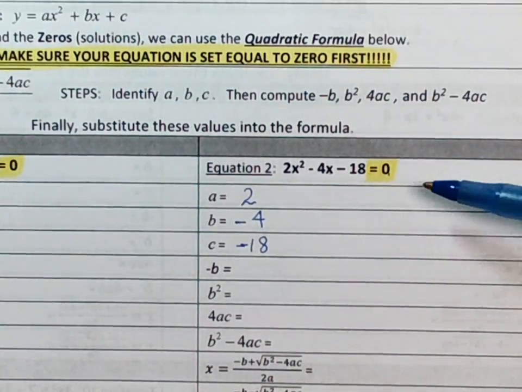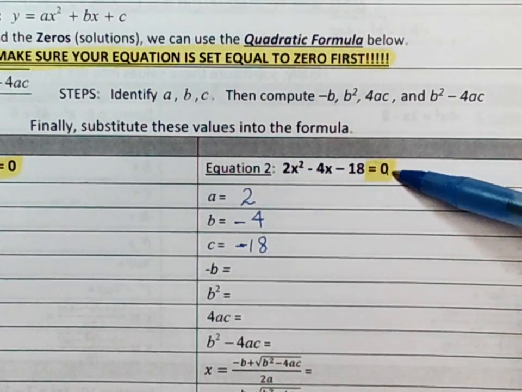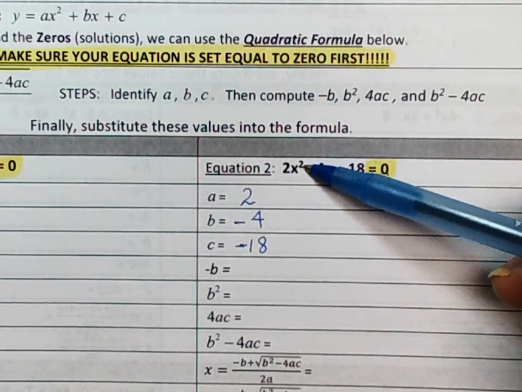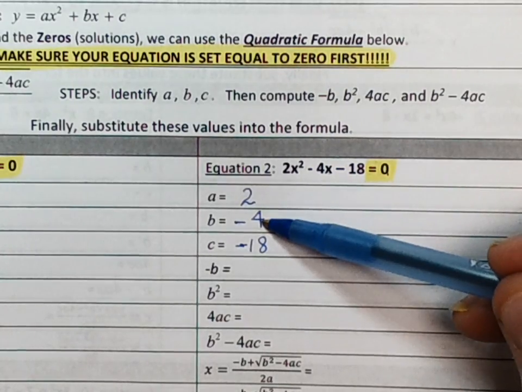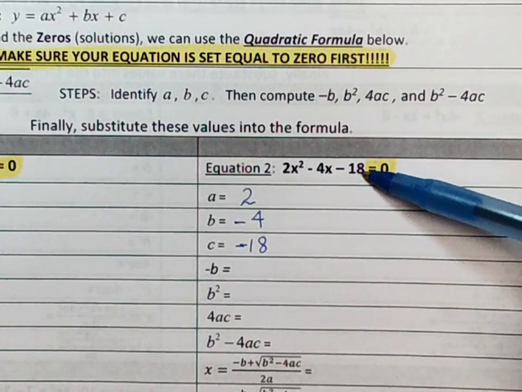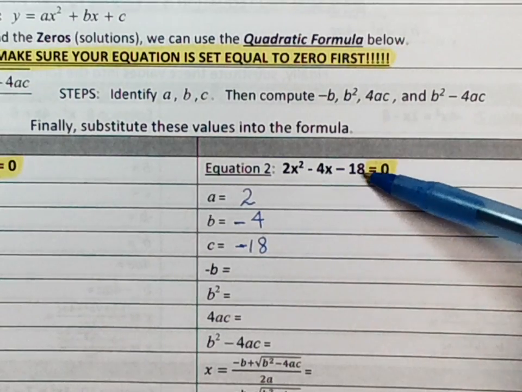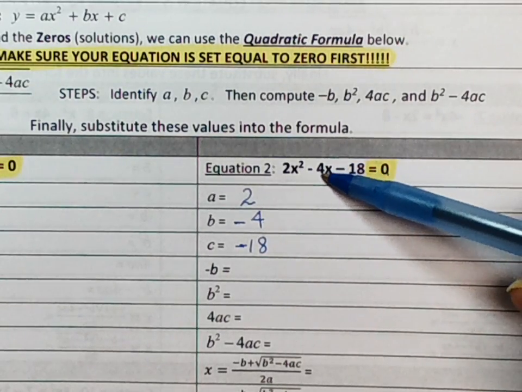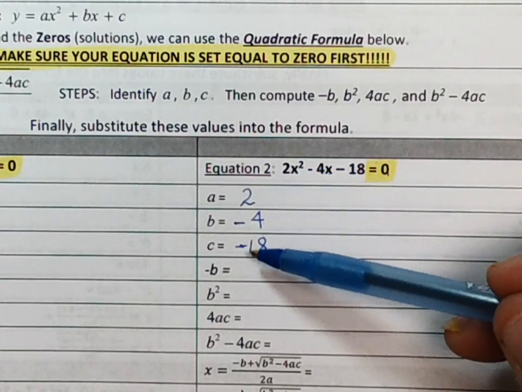So again, the process: set your quadratic equal to 0. The number in front of x squared is a. The number in front of x is b. And the number without a variable is your c. Make sure you keep the sign that is in front of the coefficient so that you know what to use.